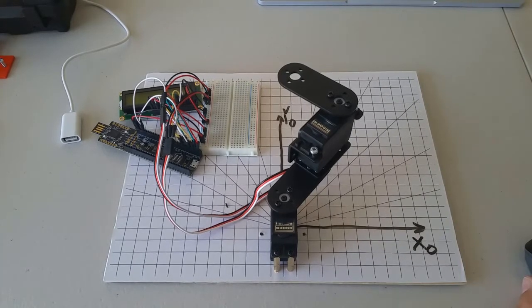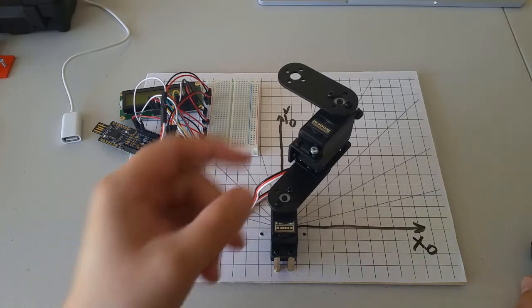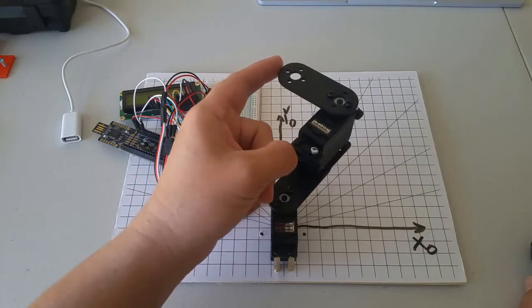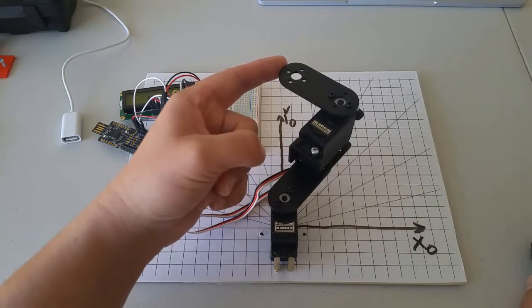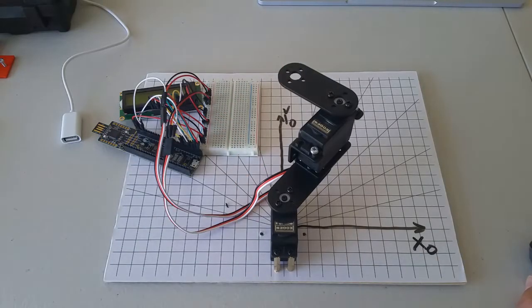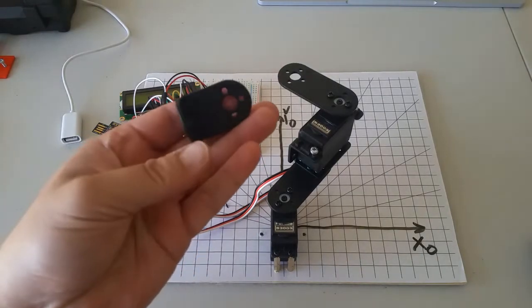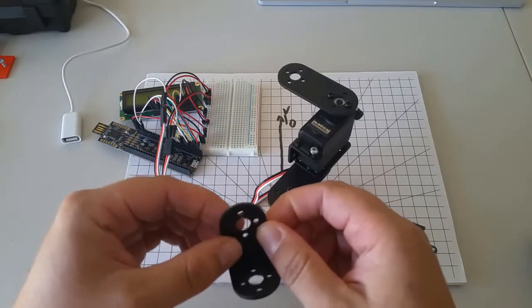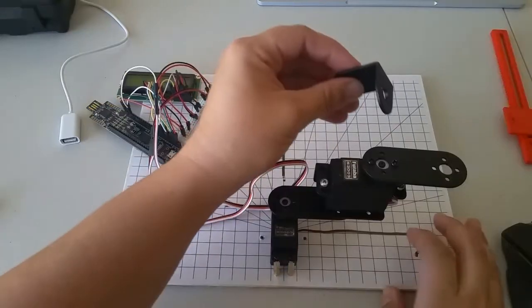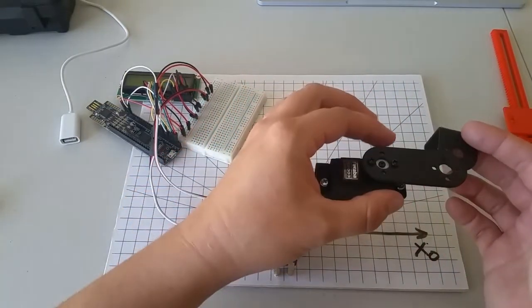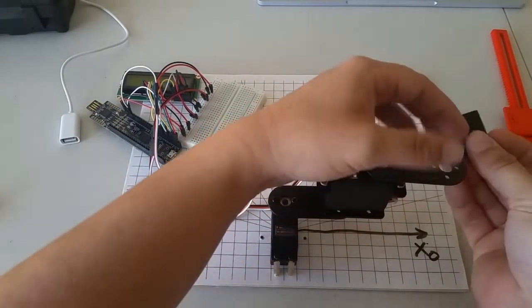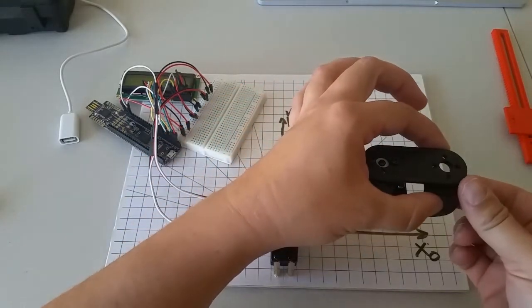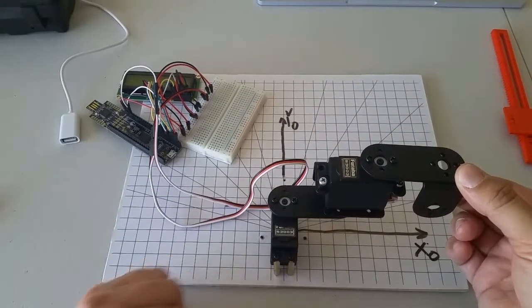Let's look back at this manipulator that we have built. And let's add on to this some kind of end effector that will help us determine the XY position of the end effector of the manipulator. In your kit, find the angle bracket that looks like this. We are going to attach this angle bracket. We want to attach the angle bracket to the linear bracket like this.